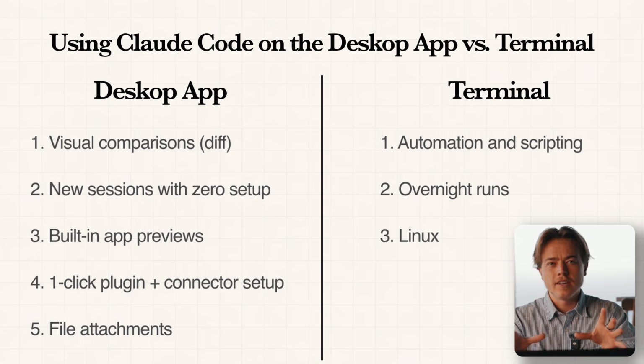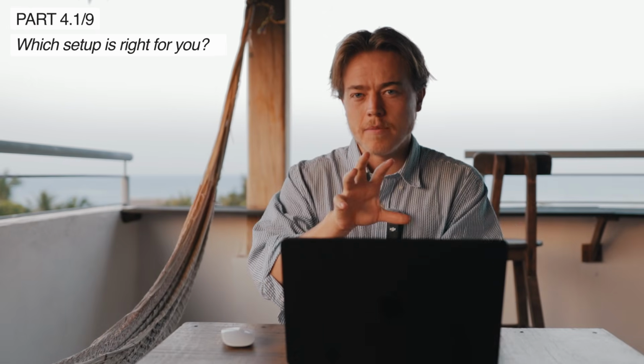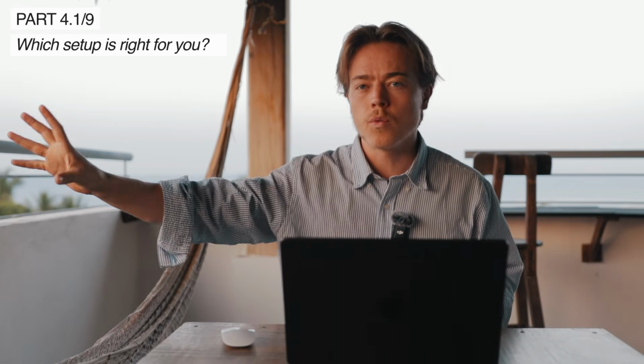But I want to stress that desktop app and terminal are doing the same thing, and you can use both of them. You can use them both at the same time. So there's never saying no to one to say yes to the other. They're just two different ways to access the same thing.